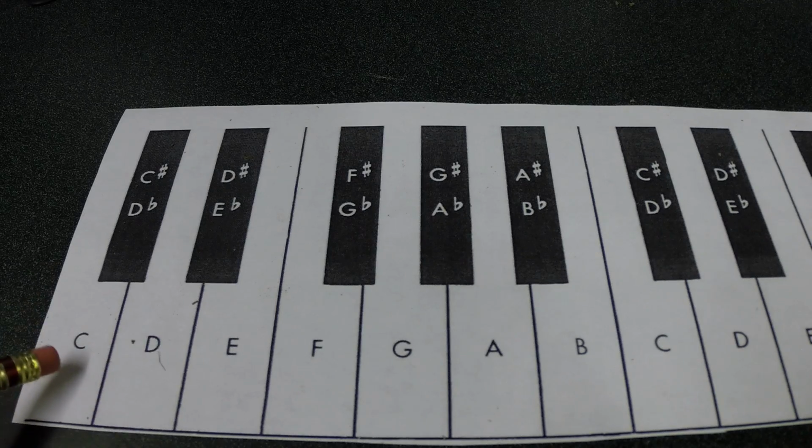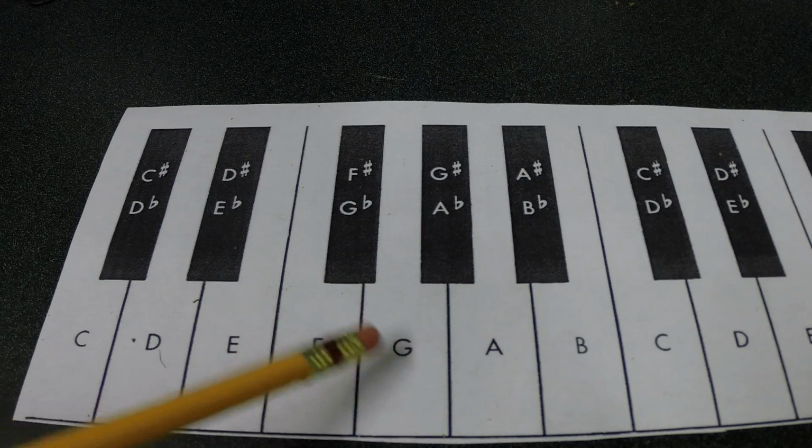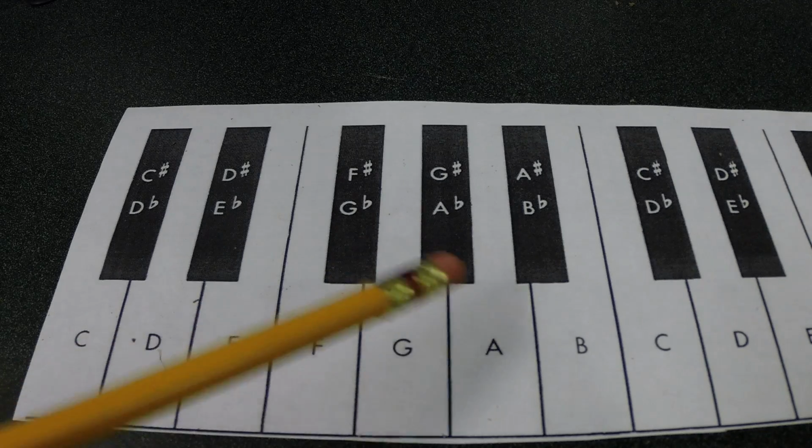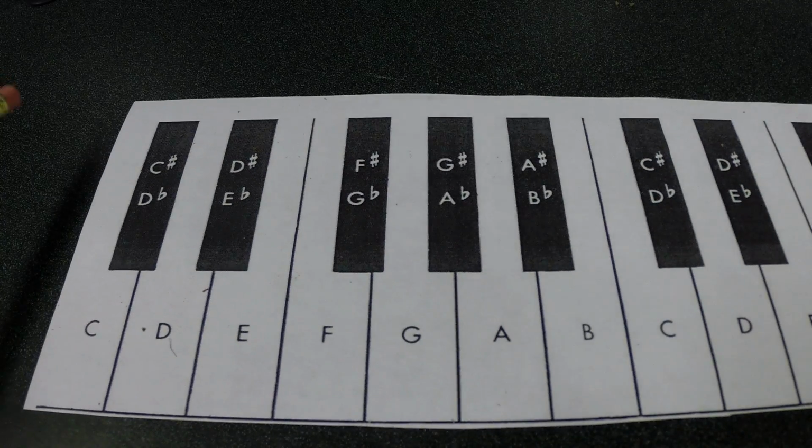All right, so let's not overthink it. What you should take away from this is that between any two notes is a whole step, except for E to F and except for B to C. Those are our half step exceptions.